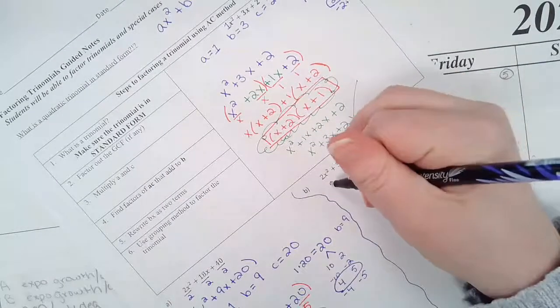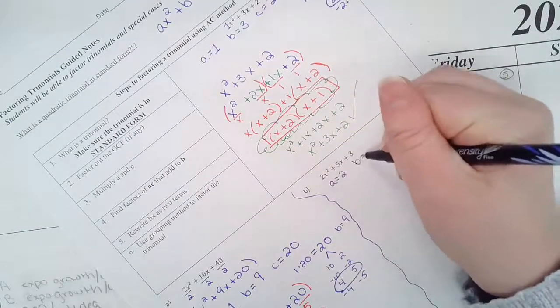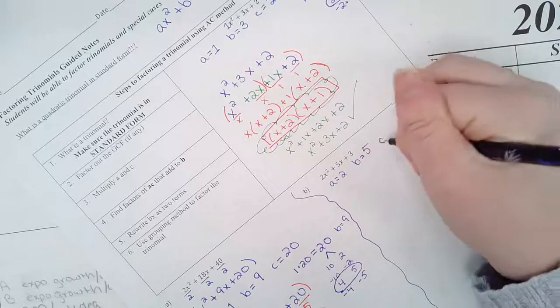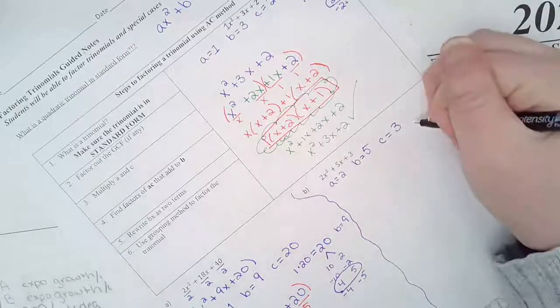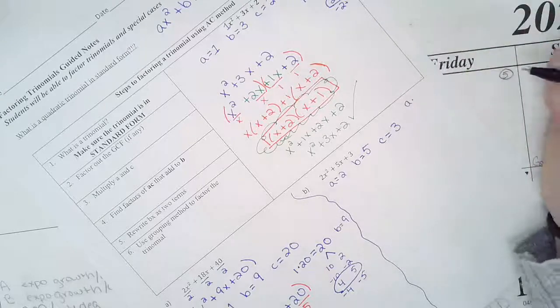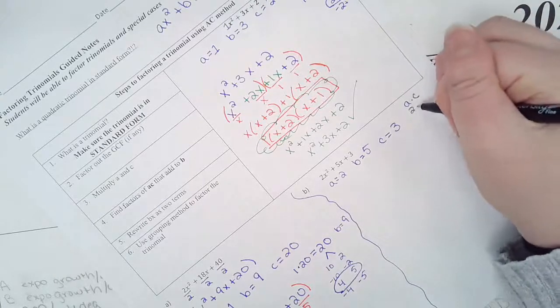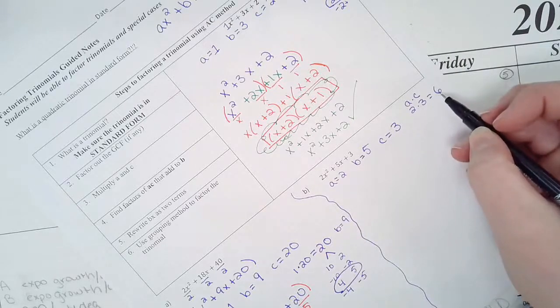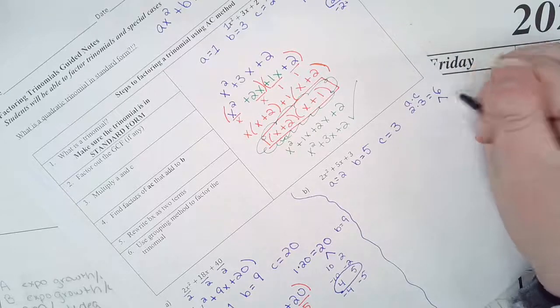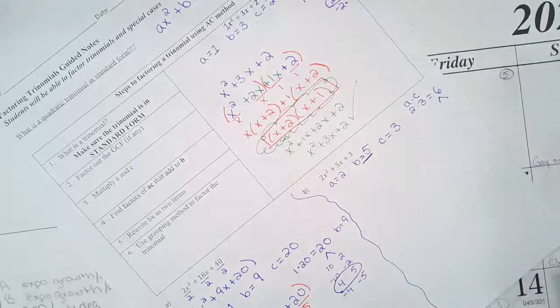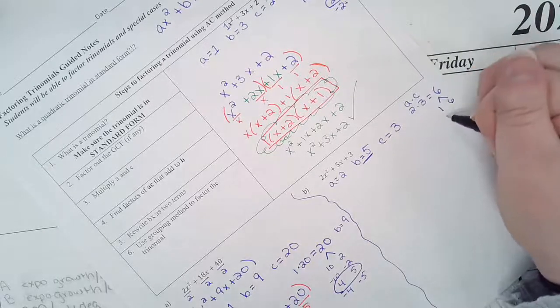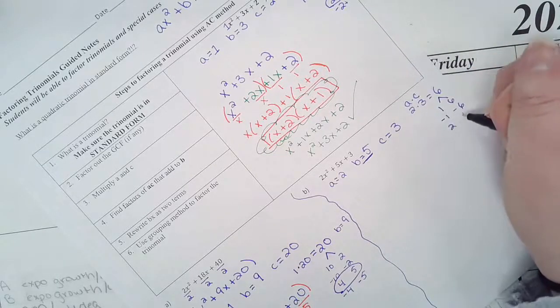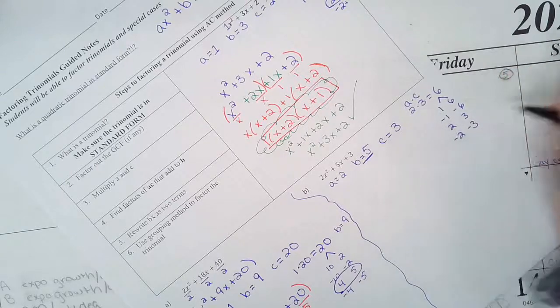AC method tells me A times C. 2 times 3 is 6, and I will factor, so two numbers that multiply together to be 6, but add together to be 5. So I'm just going to start listing factors. 1 plus 6 is 7. Negative 1 plus negative 6 is negative 7. 2 plus 3 is 5. So these are the two factors I'm going to use.